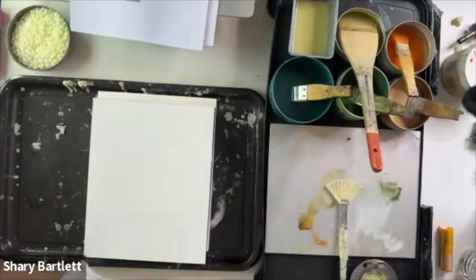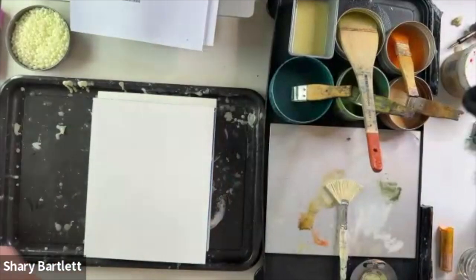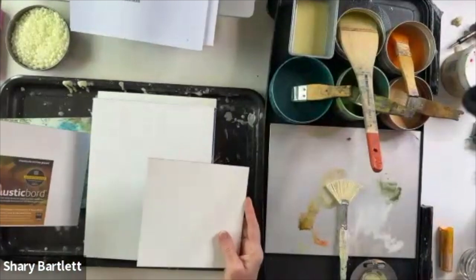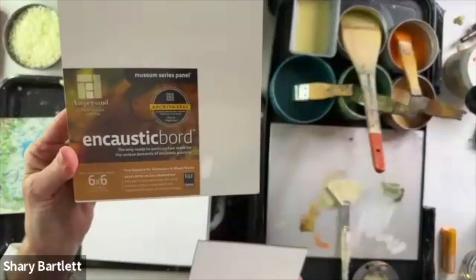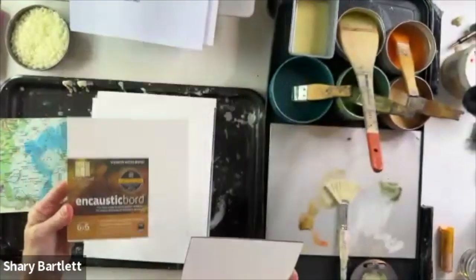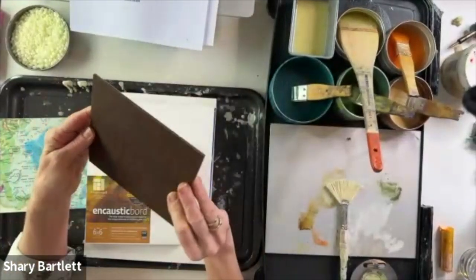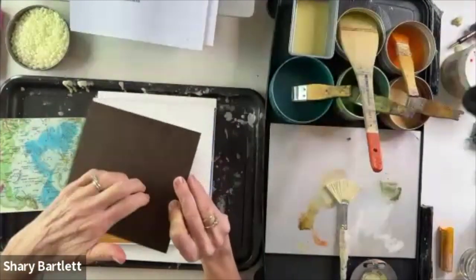I also will be showing you a couple of other potential surfaces. This is called encaustic board. It's also linked for you. This is by Ampersand Art Supplies, and it is basically an MDF board, you know, that sawdust that's glued together, very hard board.